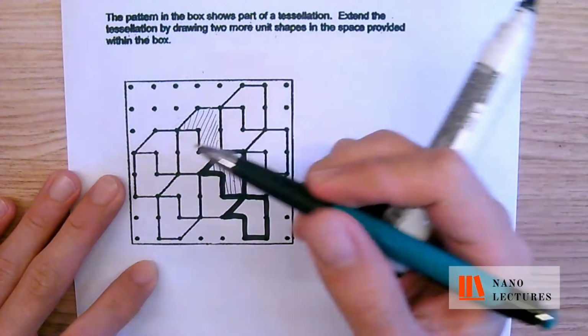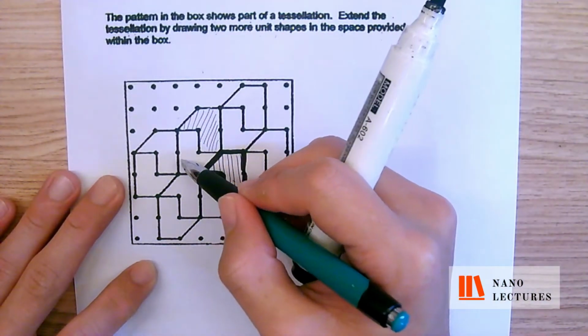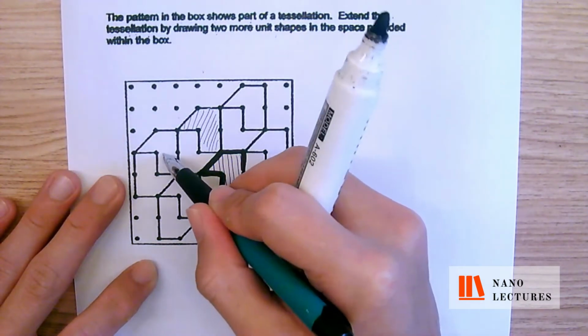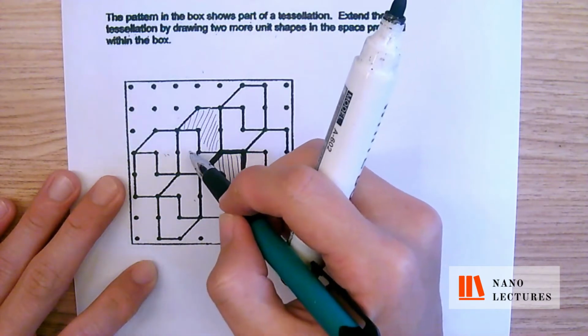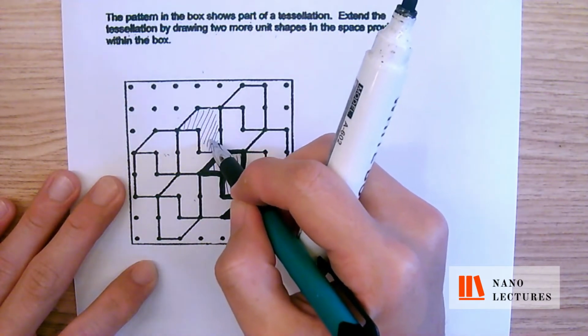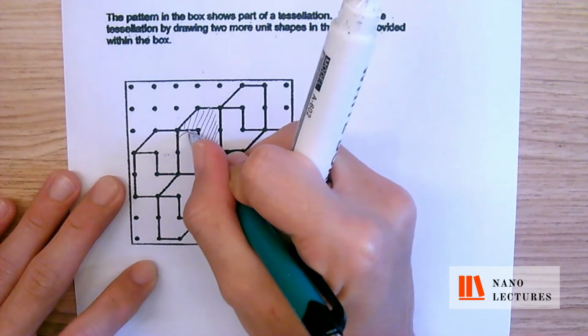How come I don't shade this one? Because I looked at this and realized that the third one will exceed the boundary, which means that I cannot shade this one. And the next nearest I can only shade is this one, because this one is already done, correct? So I only can shade this one. Okay, so I'm going to shade this one.